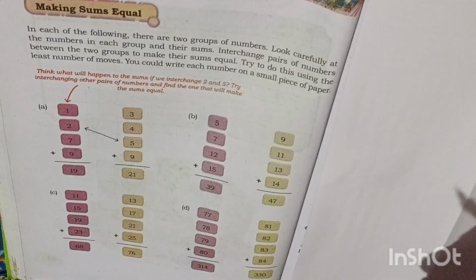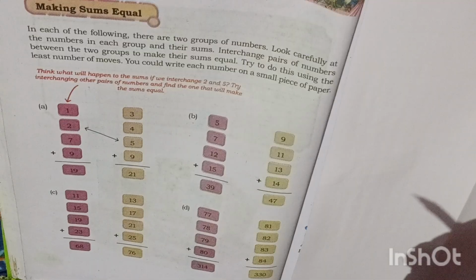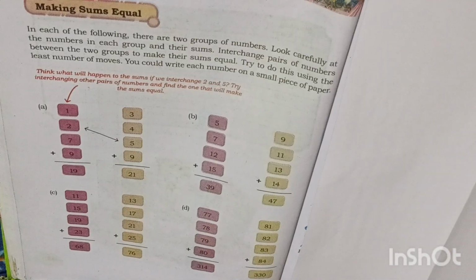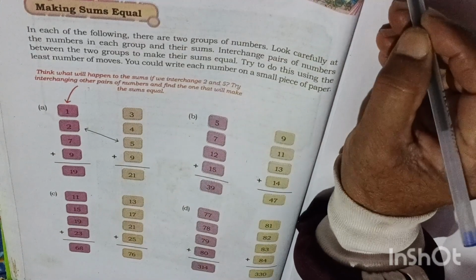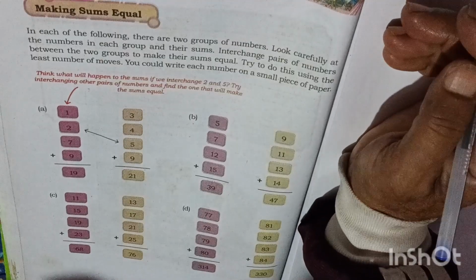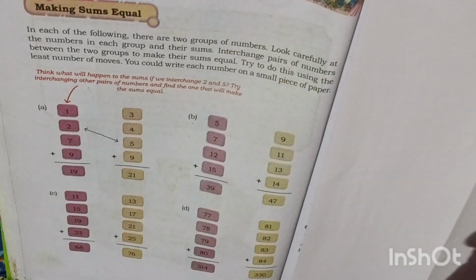We interchange 2 in the first group and 3 in the second group, then the sum becomes equal. Okay? In this way, you try the second group. What happens in this case?